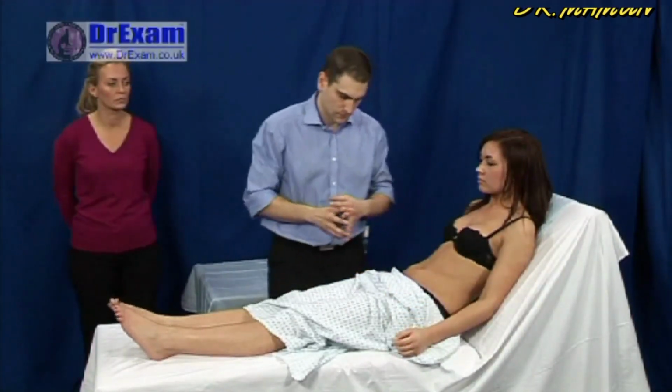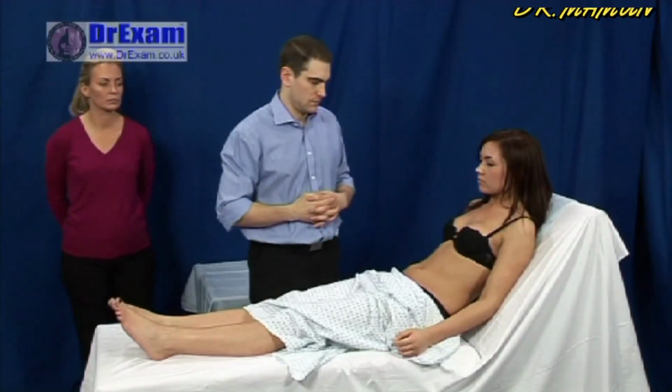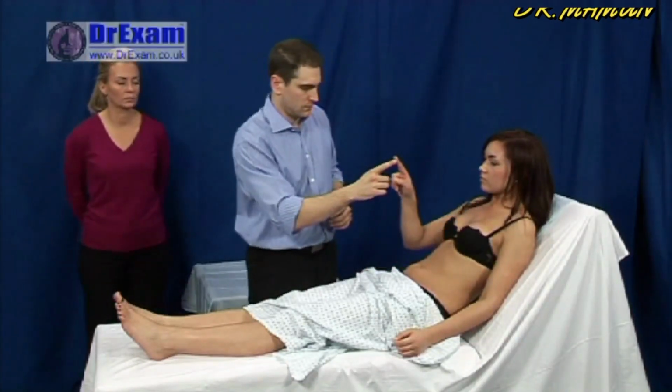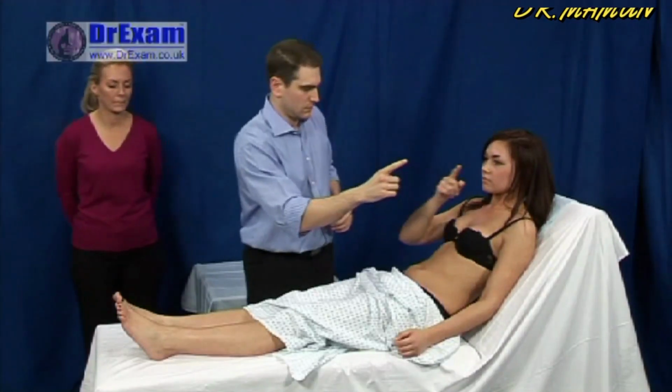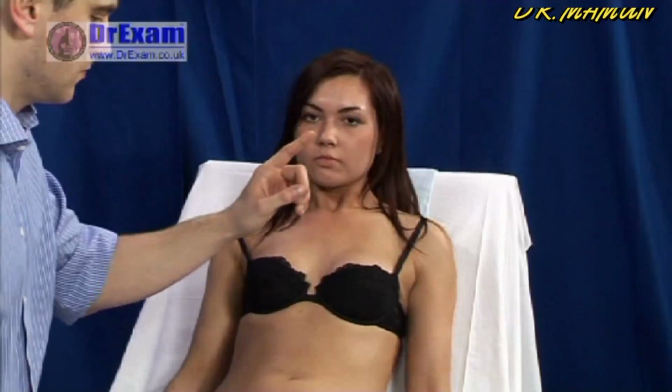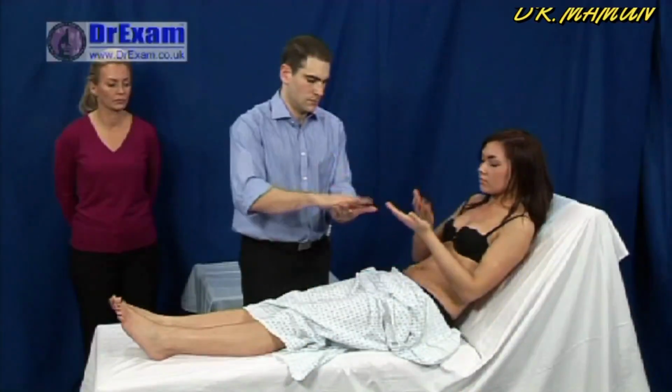Now test coordination using the finger nose test. Examining both sides. And testing dysdiadochokinesis.